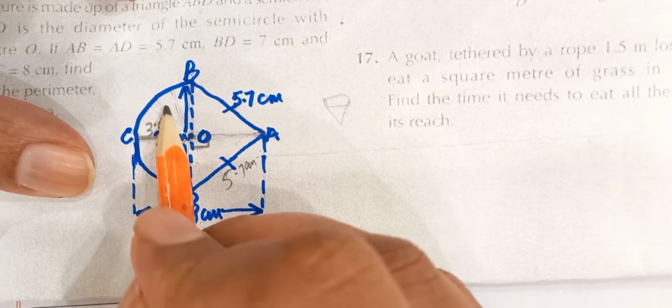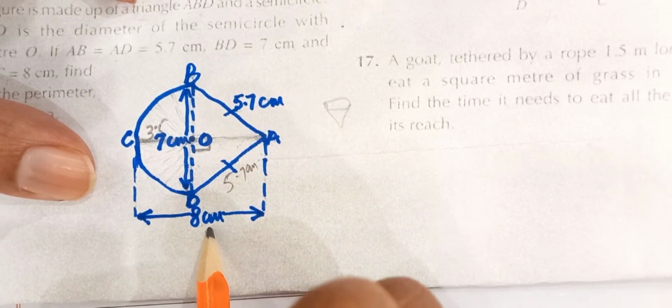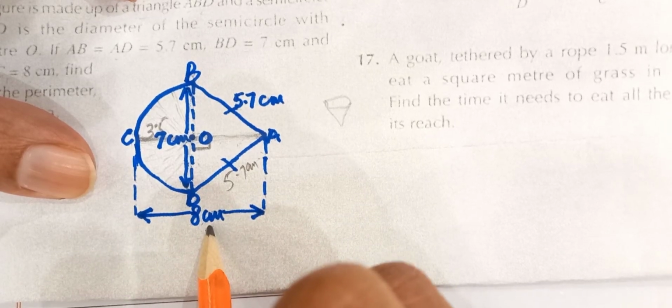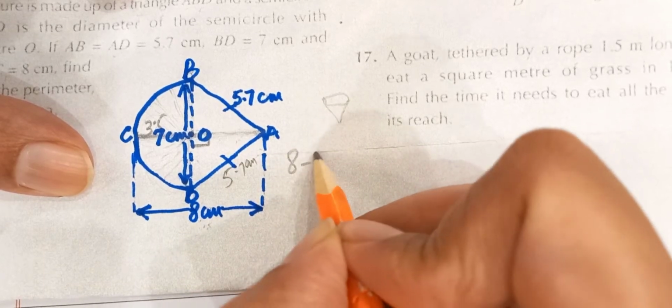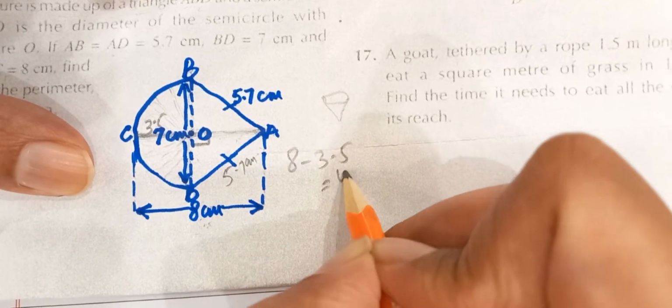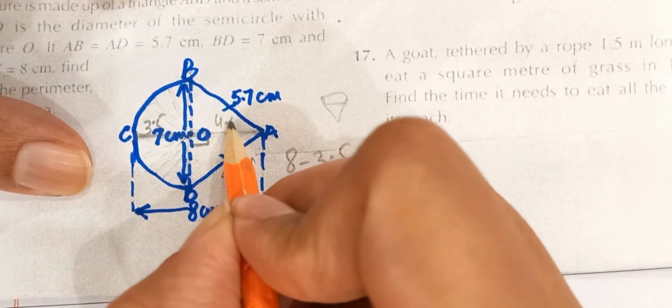If I subtract 3.5 centimeters from this 8 centimeters, I will get my required answer, which is 8 minus 3.5 is equal to 4.5. So the height of my triangle is 4.5.